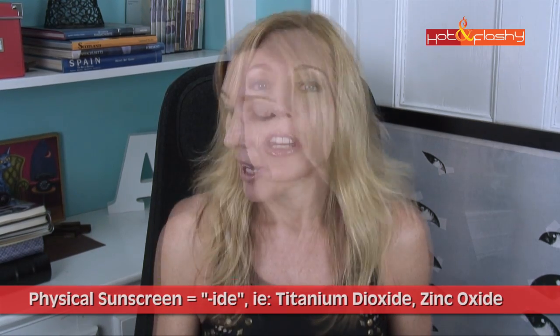So if you're looking for a physical or mineral-based sunscreen, the types of words that you should be looking for generally end in the letters IDE, so IDE. So you would be looking for things like titanium dioxide and zinc oxide. And as I said, that would be in the active ingredients labels.